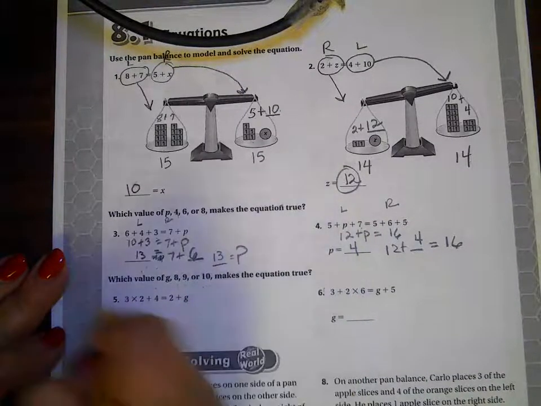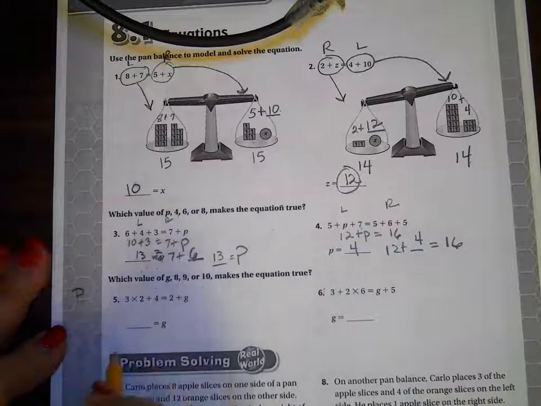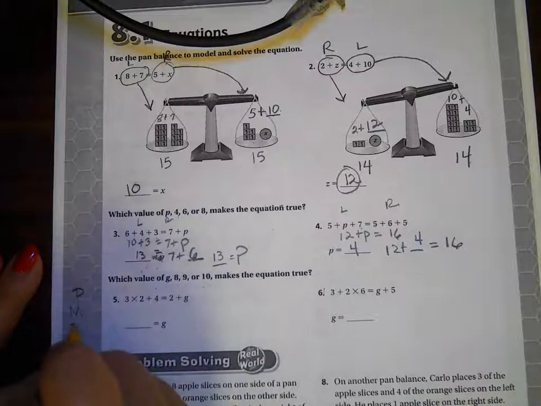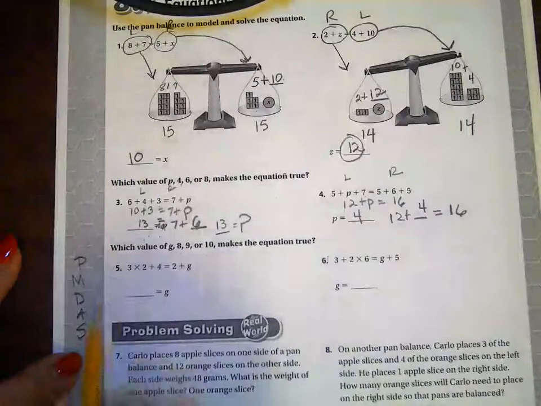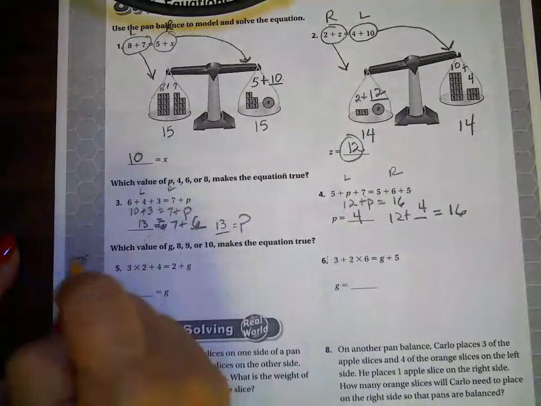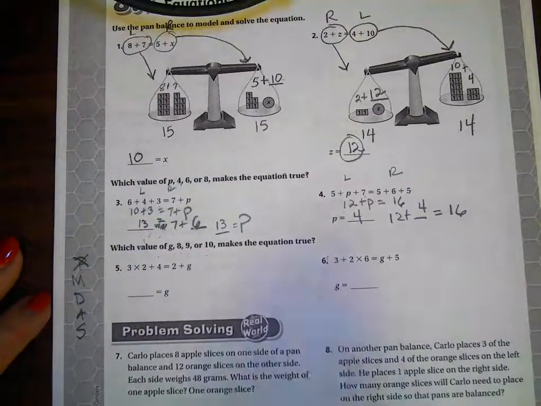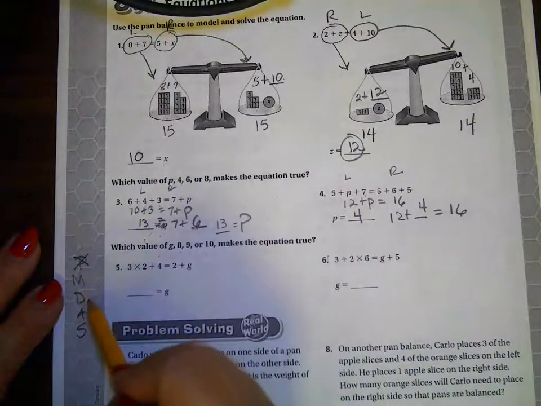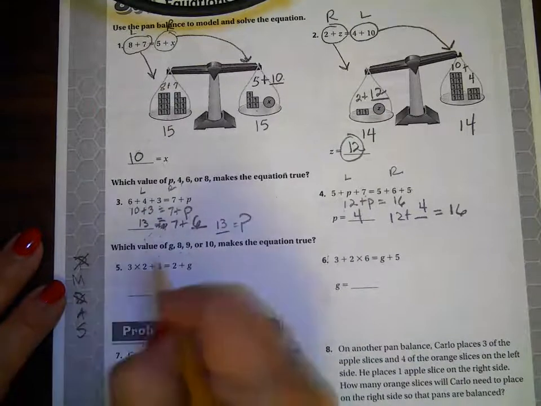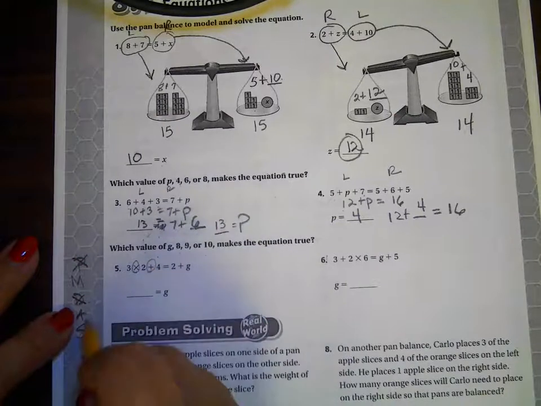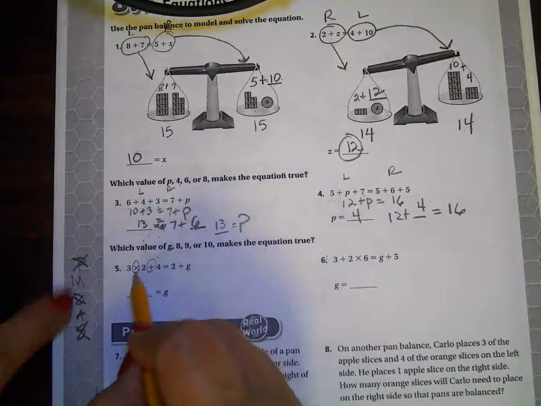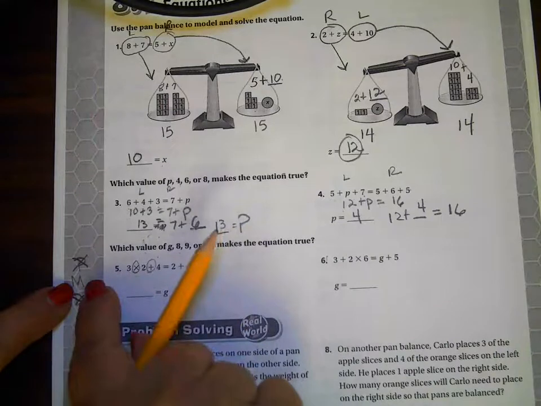So remember order of operations: parentheses, multiplication, division, addition, subtraction. I don't see any parentheses, so I'm going to cross that out. Next, do I have anything to multiply or divide? I don't have any division, but I do have a multiplication, and then there is an addition. I don't have a subtraction. So I need to multiply first.